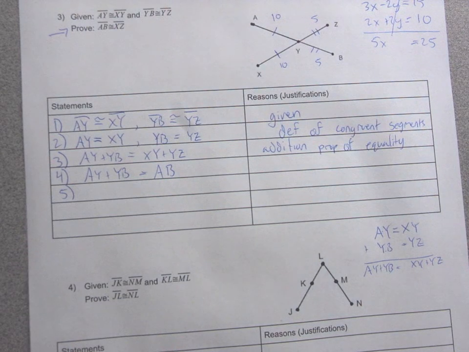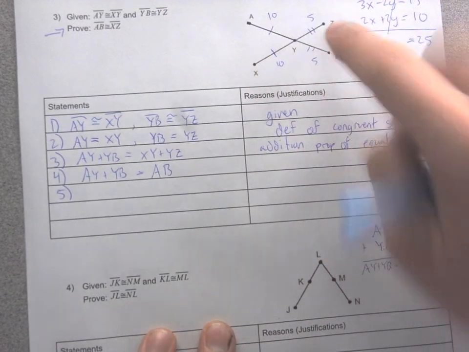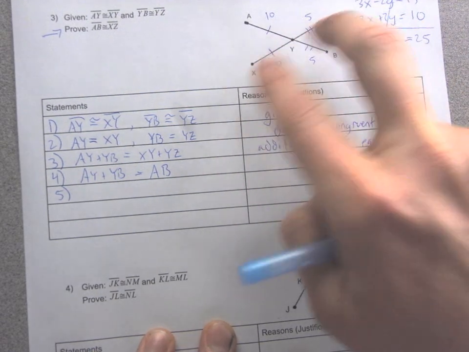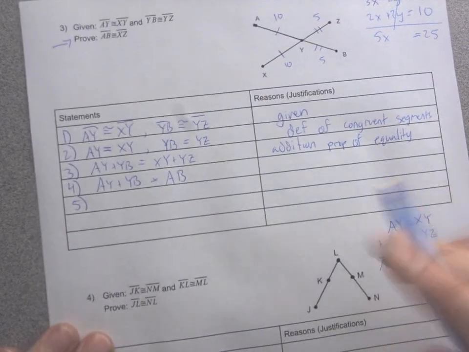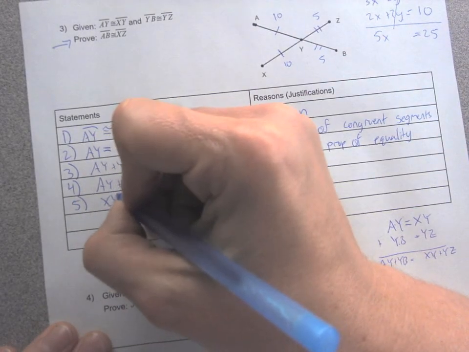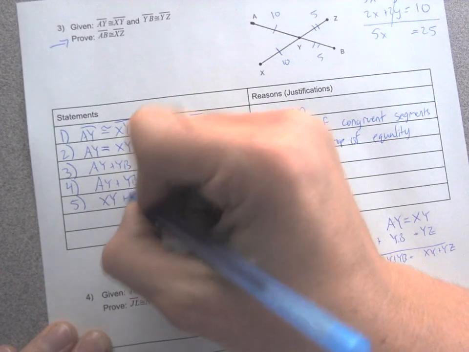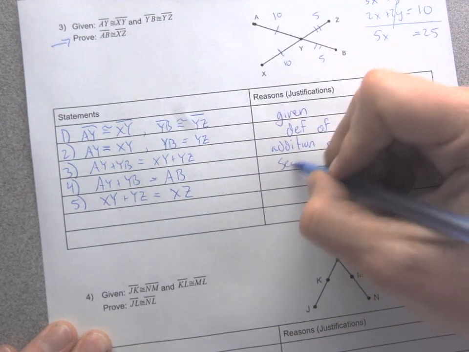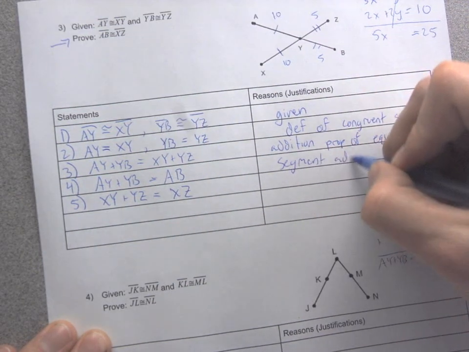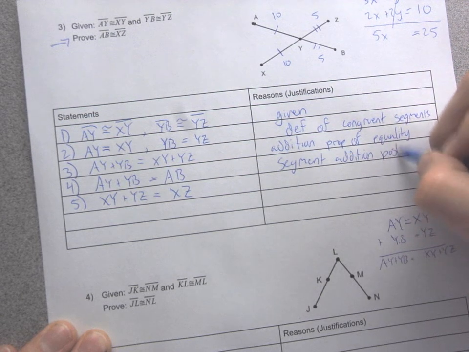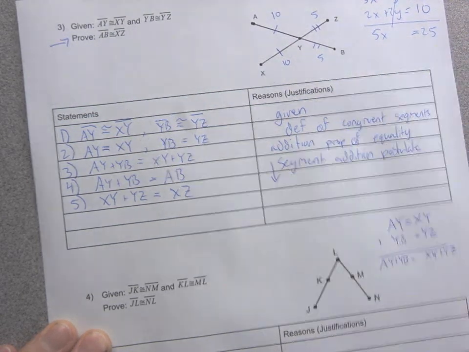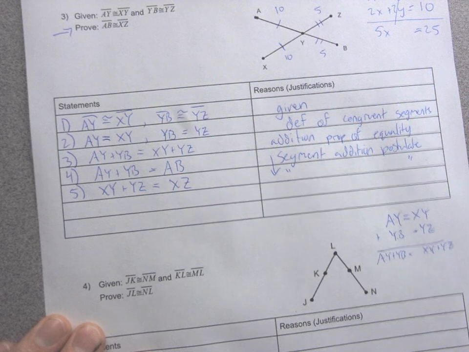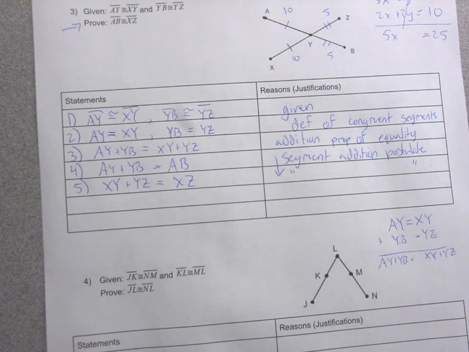But I'm going to say a very similar statement about this line. So XY plus YZ is equal to XZ, right? The small measurement plus the small measurement is equal to the long measurement. So going back up to 5 here, XY plus YZ is equal to XZ. Both of those are the segment addition postulate. So I'm just going to draw an arrow. Another thing that you'll see sometimes is people will just do quotation marks like this, which means same as above. So you can do that if you want to.